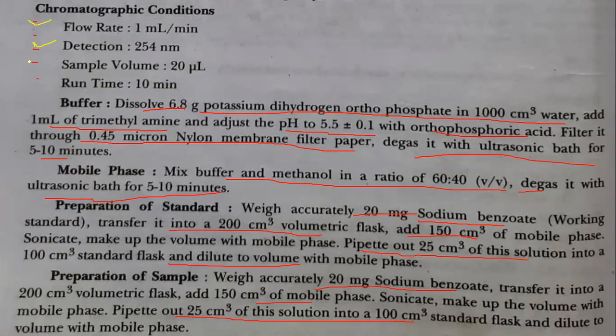Then the detection is carried out at 254 nanometer. Sample volume will be 20 microliter while injecting into the system. Run time will be 10 minutes. Okay, so we have to prepare the buffer first, and then we have to prepare the mobile phase. Then we are preparing the standard, and then we are preparing the sample solution.